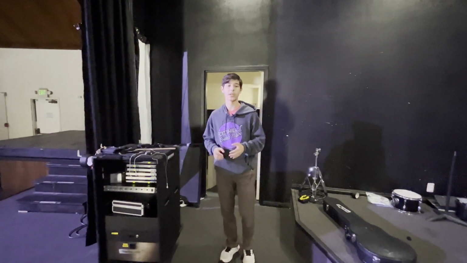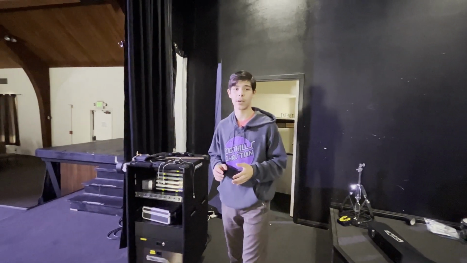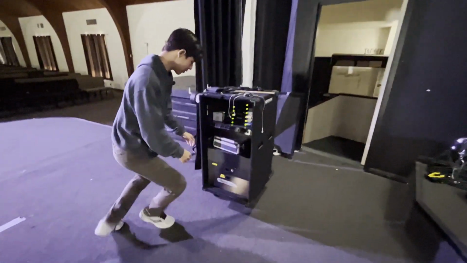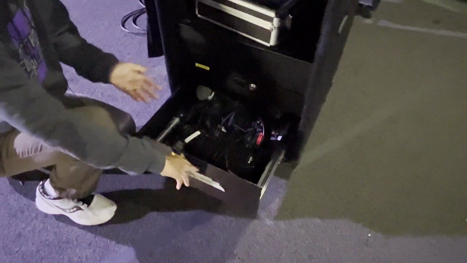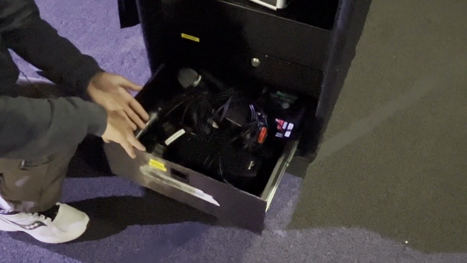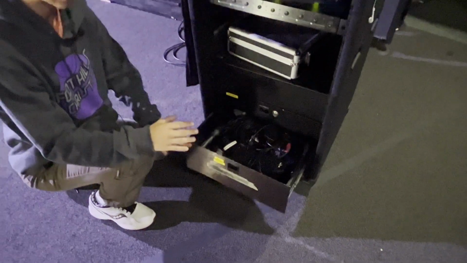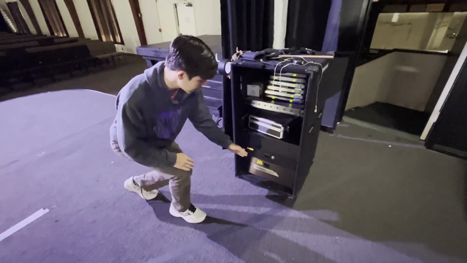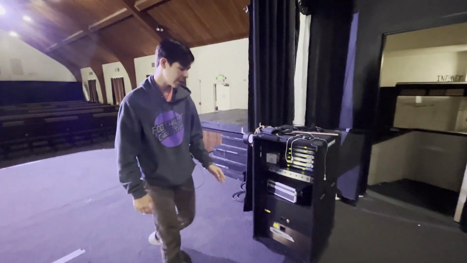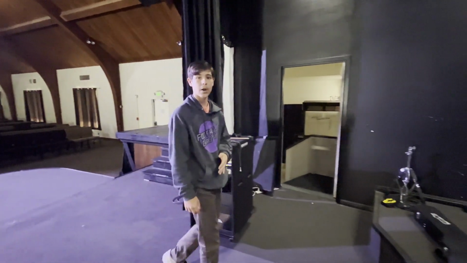Organization is a very key aspect of tech production. As you can see, we have our DI boxes, in-ear monitors, and microphones all organized in a place where we all know they are. And we have everything labeled, so you know where the batteries, the microphones, the DI boxes go.